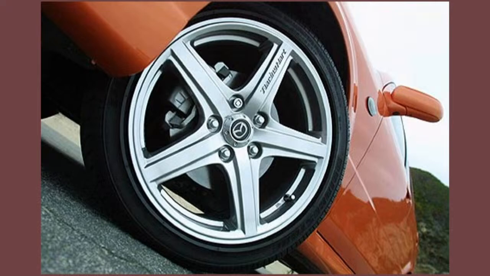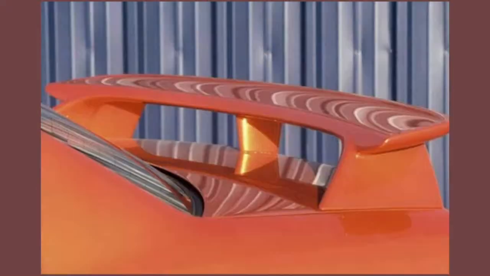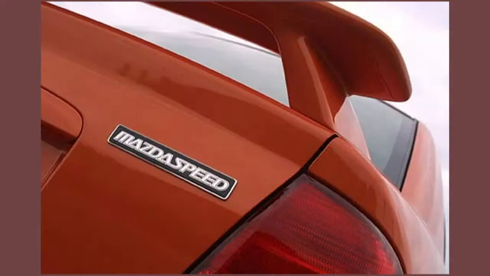But wait, there's more. The Mazda Speed Protege wasn't just a looker, it was also a performer. Thanks to its quick shifting 5-speed manual transmission and responsive handling, this car was a blast to drive whether you were tearing up the track or cruising through the city streets.